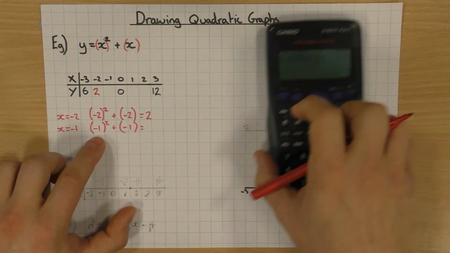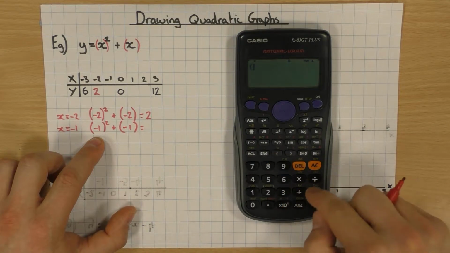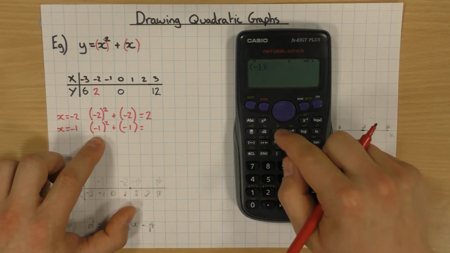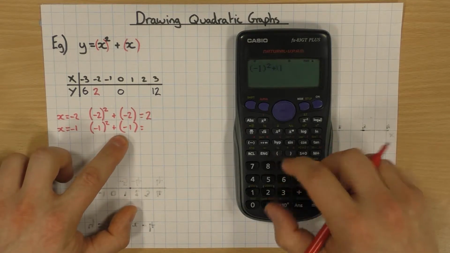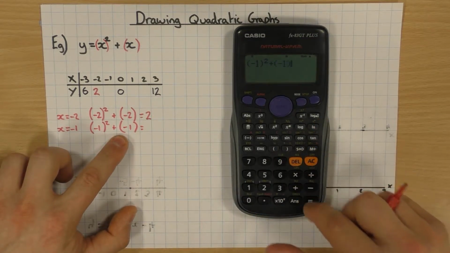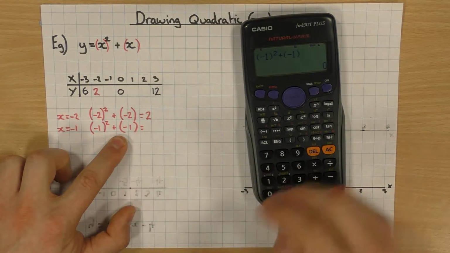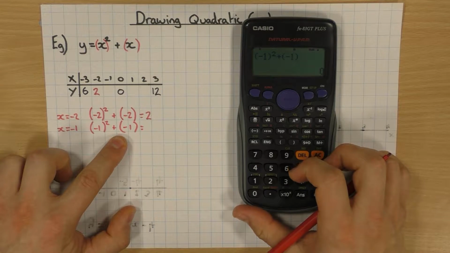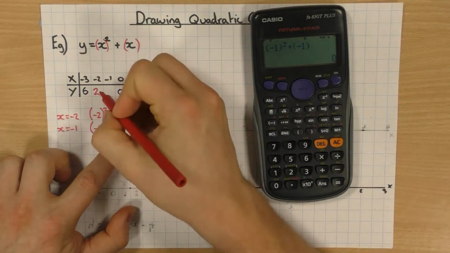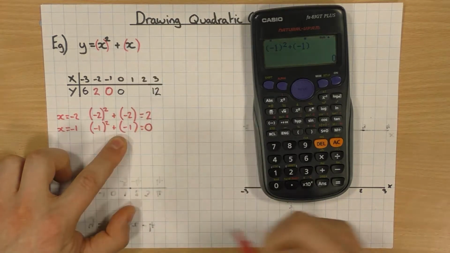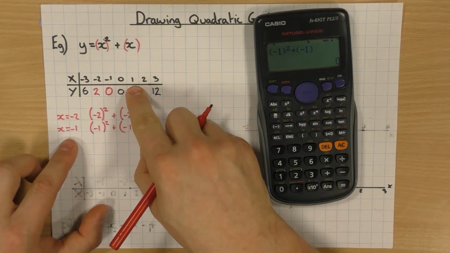And again, you can do it in your head if you like to, or if you want to practice using the calculator, it's probably a good idea. But again, minus 1 squared, so minus 1 times minus 1 will obviously give me 1, but I'll use the calculator just to illustrate that as well. Put it in and we get the answer of 0. Okie dokie. Next one then. So x is 1.